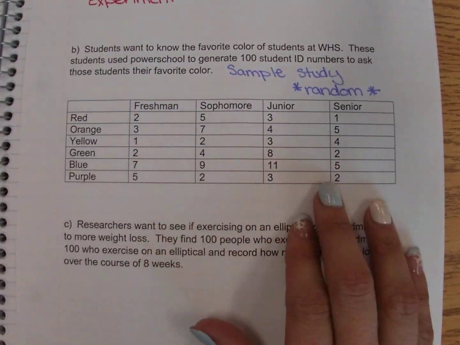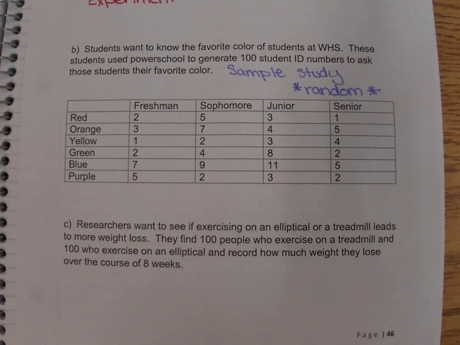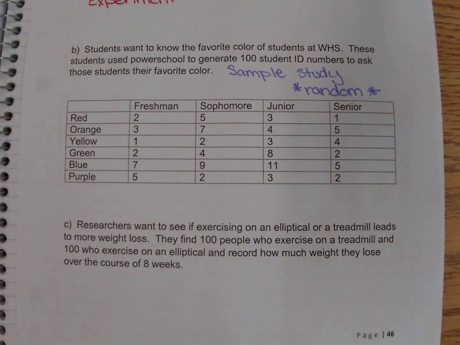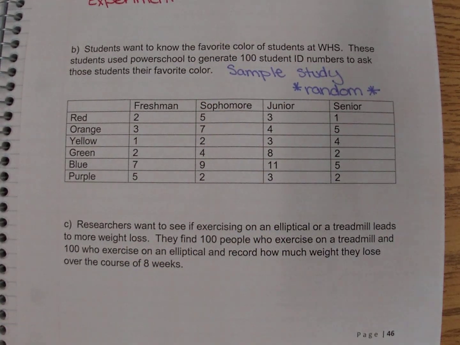So this is the information that they then got. So we want to see if we can make an inference from this data. Okay, so if I look through this data, the inference to me would be that blue is the most preferred color by students at Westfield High School.